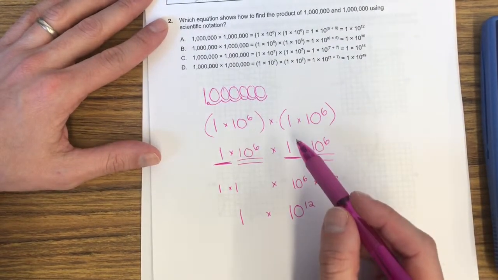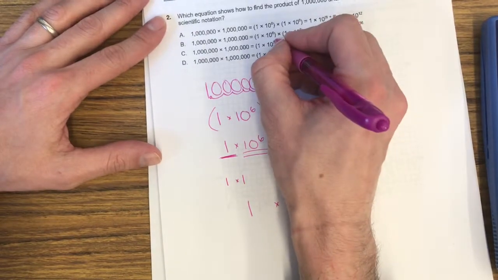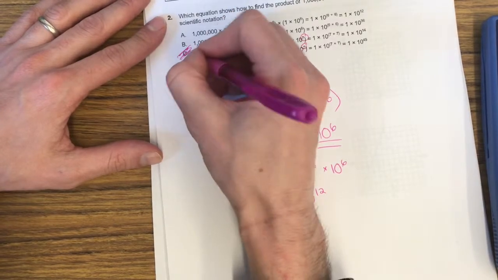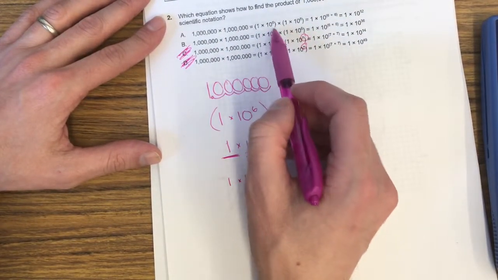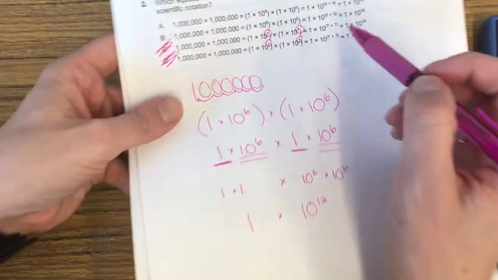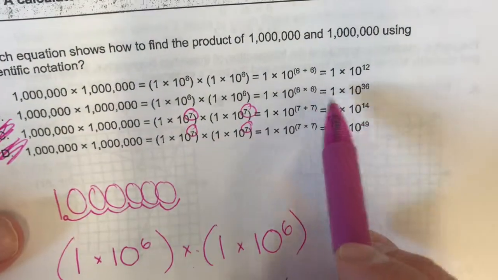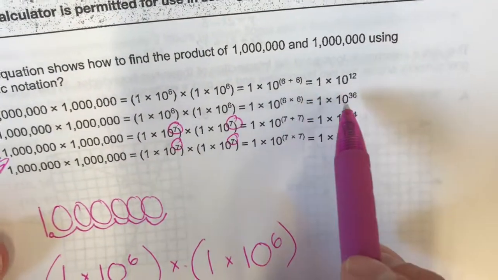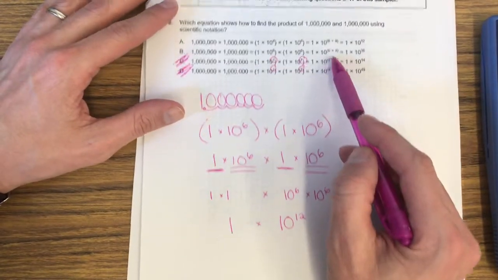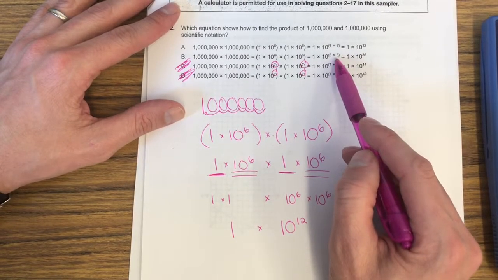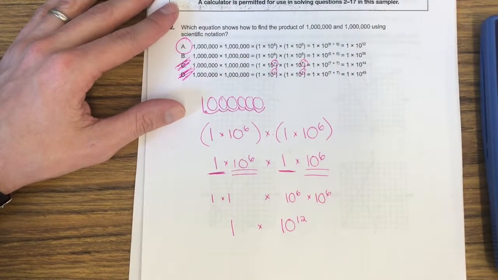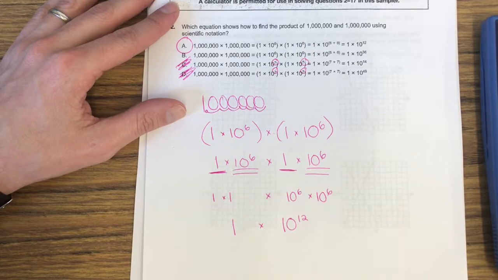All right, so let's see what we have here. I'm going to eliminate C right off the bat because that says 10 to the 7th, and so do those two, so those are wrong. This does say 1 times 10 to the 6th, and so does that. These are all 1 times 10 to the 6th. However, it's hard to see, but this one is saying 6 times 6, which is 10 to the 36. I multiplied exponents instead of adding. Since I added exponents, not multiplied exponents, my answer is going to be A, because that's what I'm supposed to do.